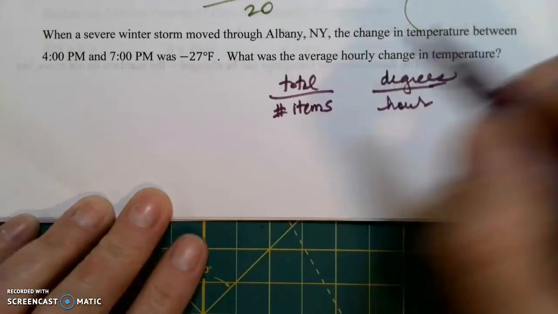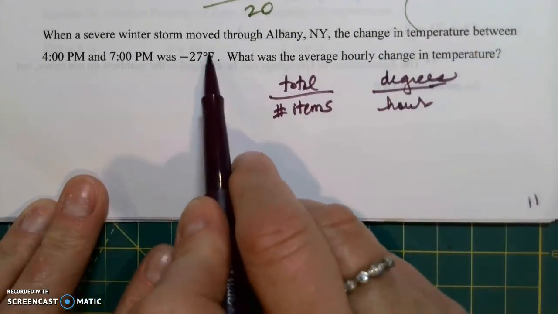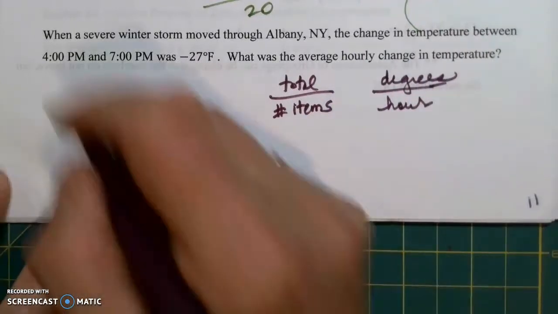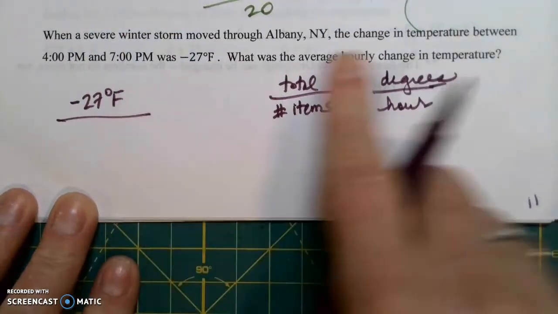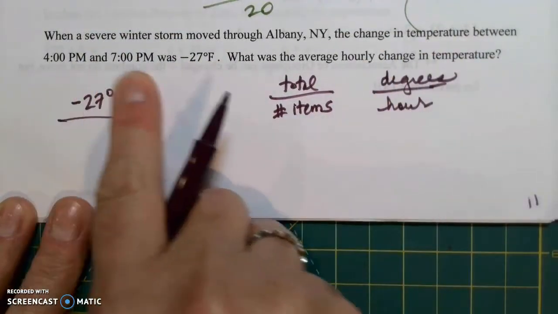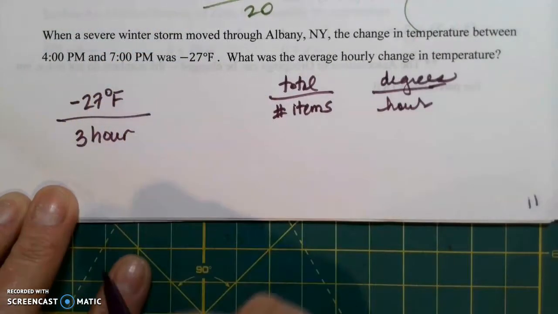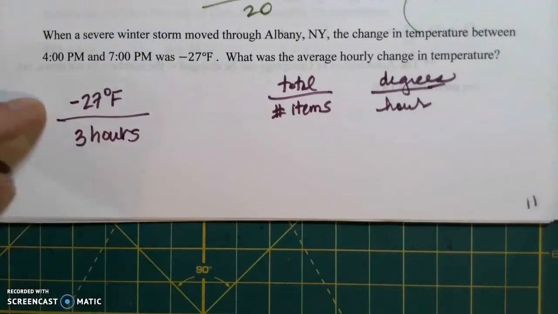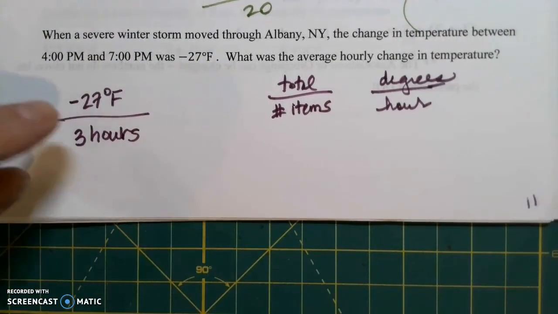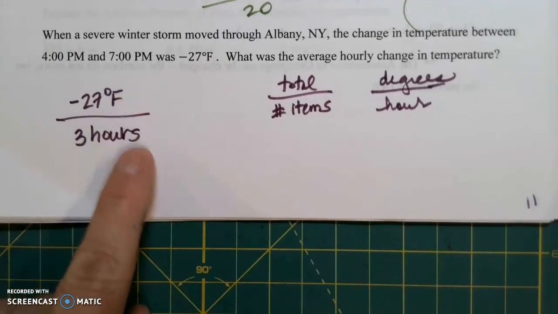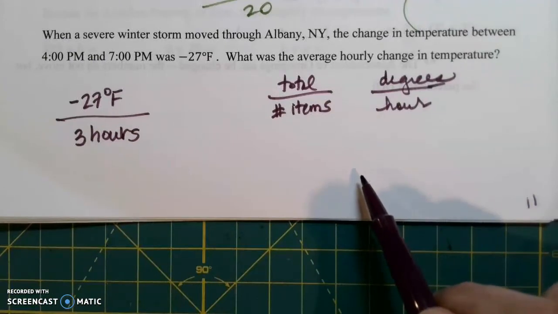So, all right. So looking at this, the change in temperature was negative 27 degrees Fahrenheit. So that's going to be our degrees. So negative 27 degrees Fahrenheit. And then it's in the hours from 4 p.m. to 7 p.m. So that's a 3-hour span of time. And then we just have to divide this and put the appropriate label on it. So the label is going to be degrees per hour, which is what we want, right? That'll give us our hourly change in temperature.